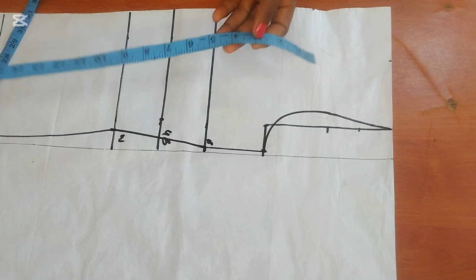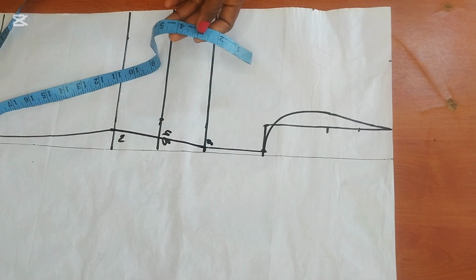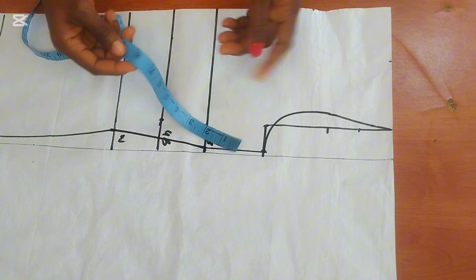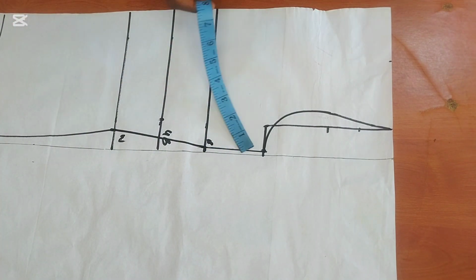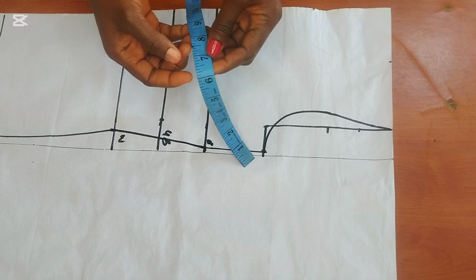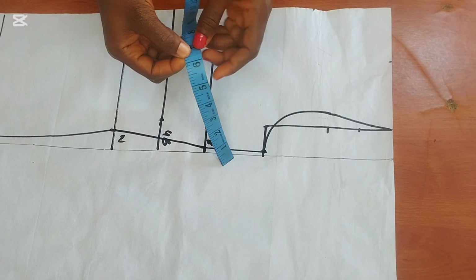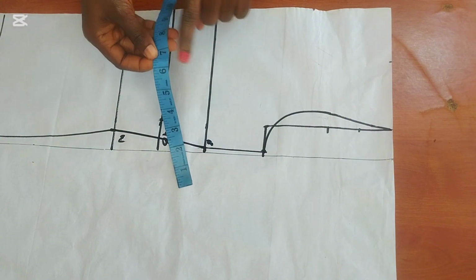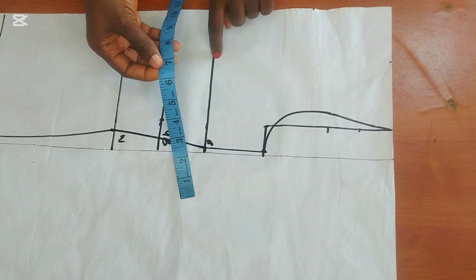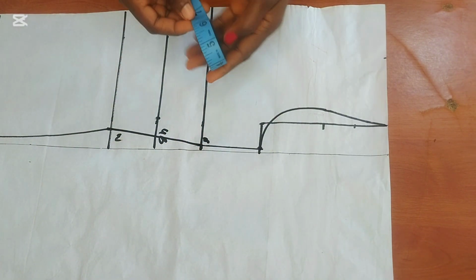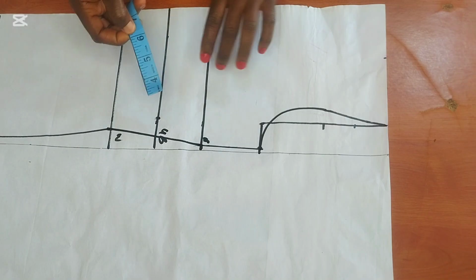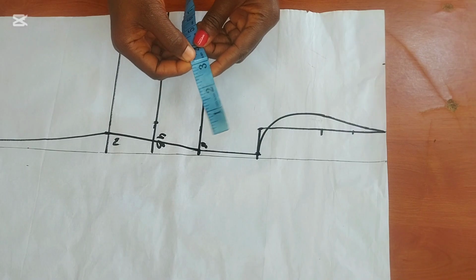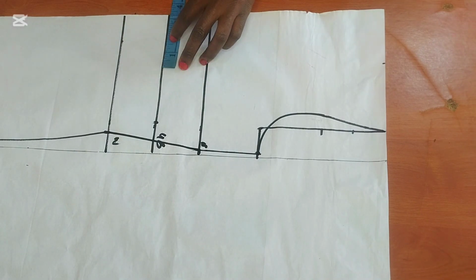Now let's input our dart. If you don't know how to get your dart, all you need to do is to take your bust circumference and divide it by 4. After dividing it by 4, deduct 1.5 inch from the total value you get. Alright, so that's just easy to do. So once I did this, I got 6¼. Now remember, we're working with half of the front, so I'm still going to divide that 6¼ into 2, so that gave me 3.1. Okay, so that's what I'm going to be inputting there now as my nipple to nipple point.